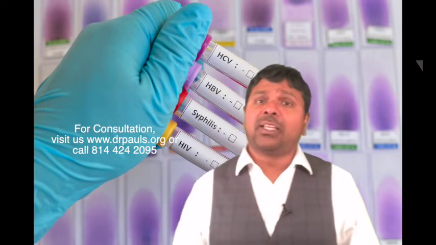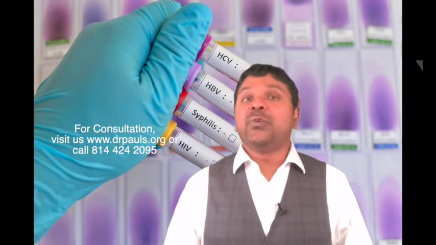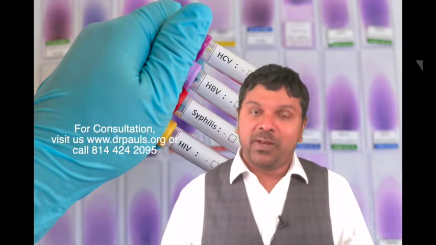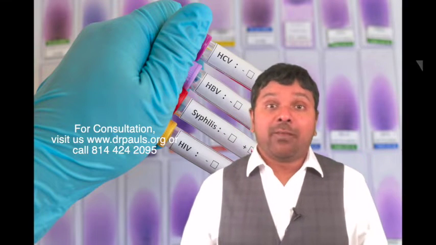Hepatitis A virus replicates in the cytoplasm of the intestinal mucosa by using viral RNA polymerase. The virus is transmitted by the fecal-oral route. More than 90% of the adult population is seropositive in developing countries. The incubation period averages 30 days.